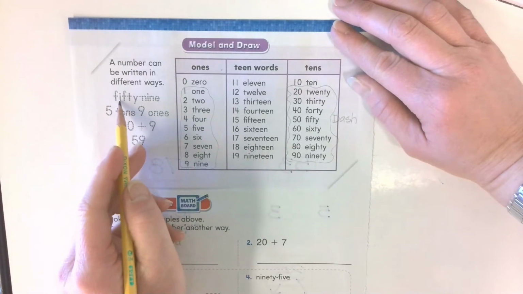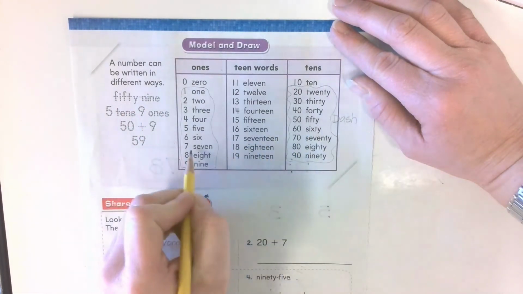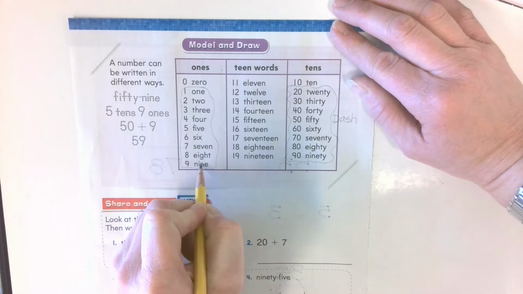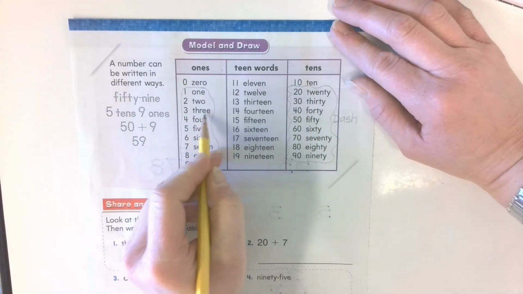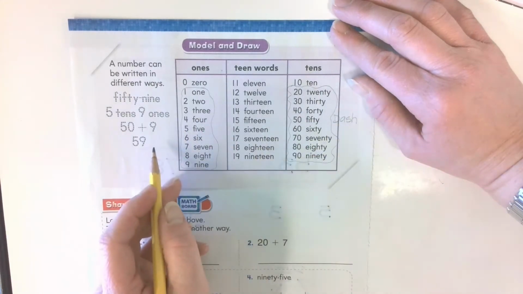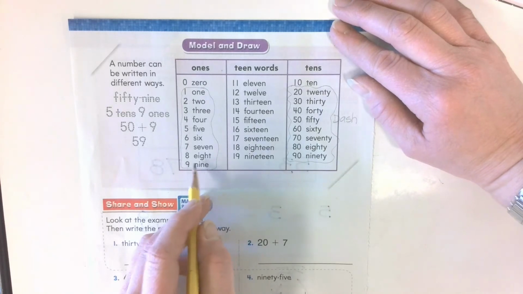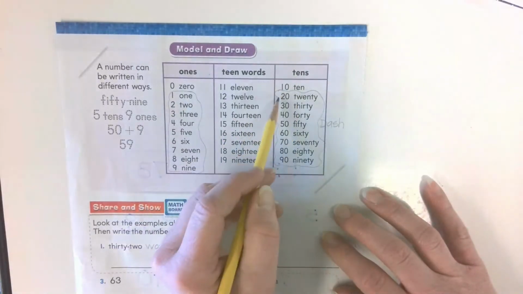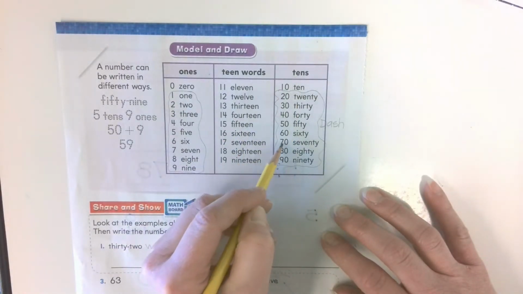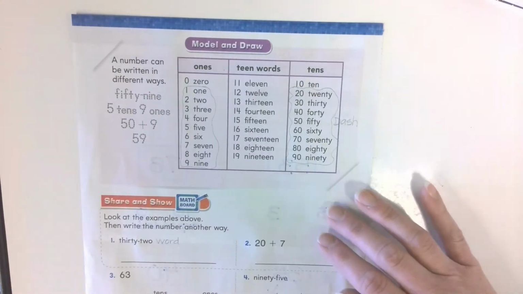So for example, we have 59. Here's fifty-nine, with a dash. Or if we had 23, we'd write twenty-three. If we had 89, we'd write eighty-nine. So not with the 10, but whenever we're adding a number onto one of these, we always use a dash.